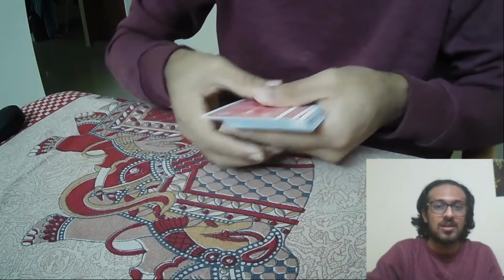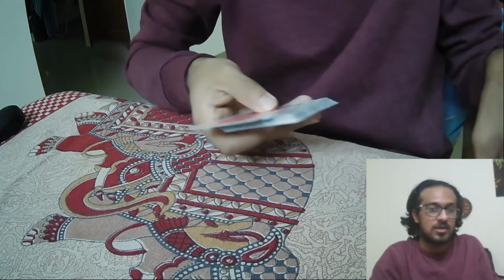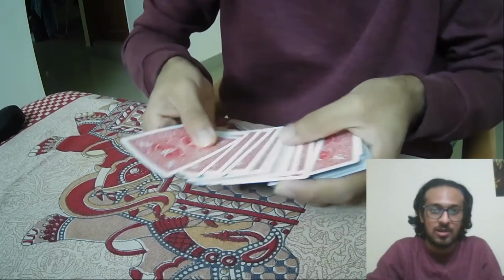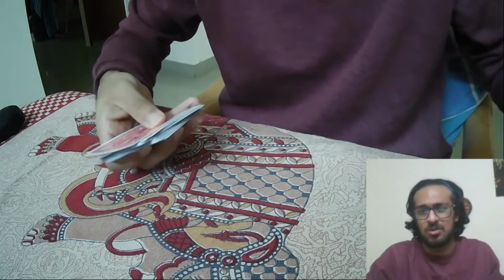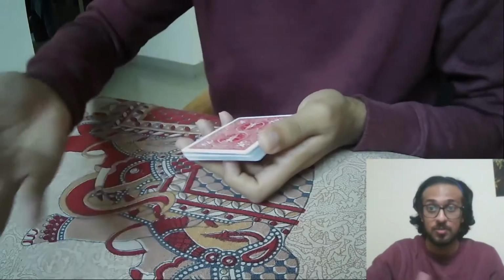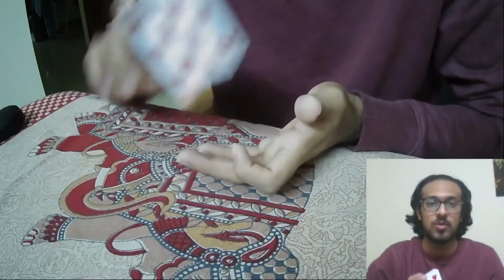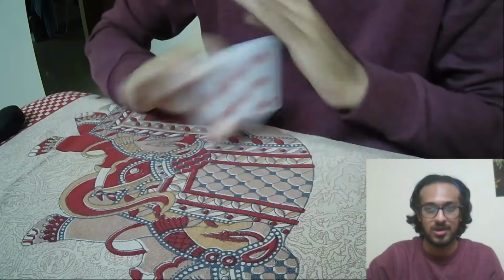Again, if you guys find it hard to take exactly 21 cards from the top of the deck while talking, don't do that. You can just pick 21 cards you like, or just give the deck to your spectator and ask them to pick 21 cards. Either way, you need 21 cards in your hand to do this trick, pretty much. That's it.